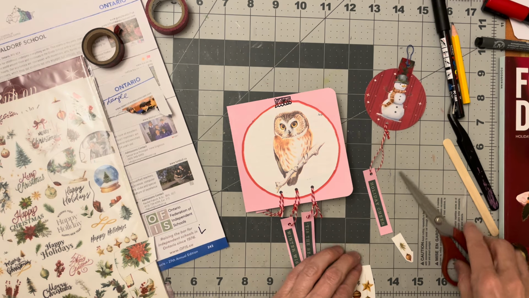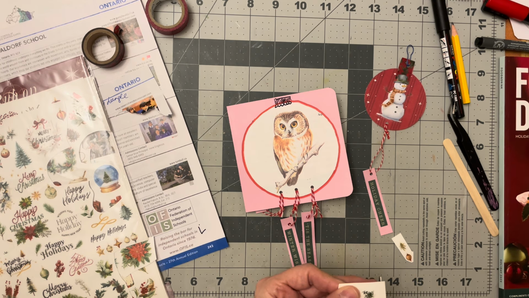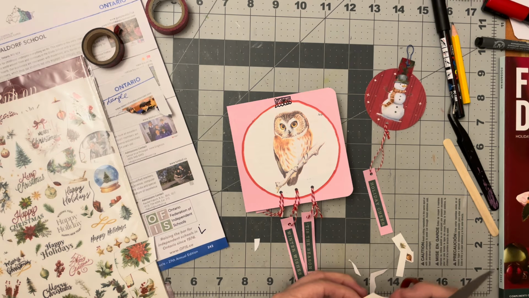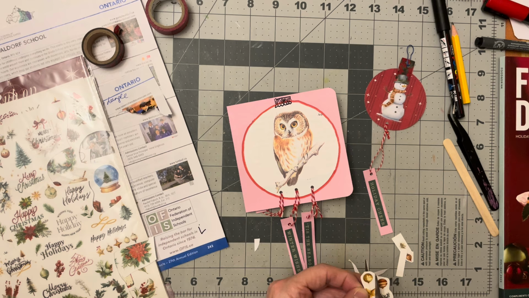So we've got to cut all these out, just to be able to audition the order.